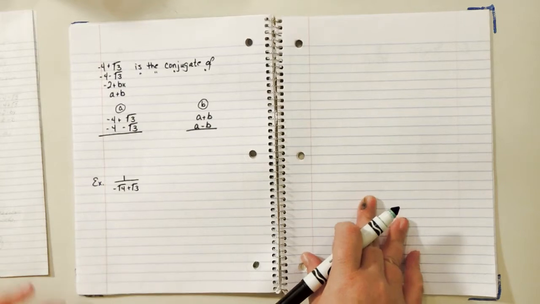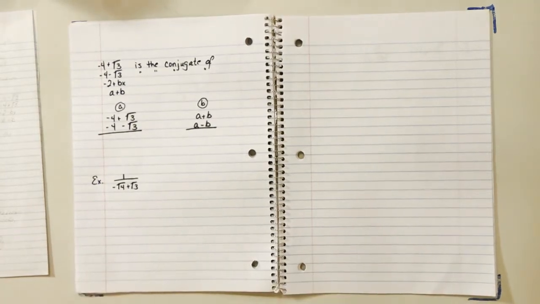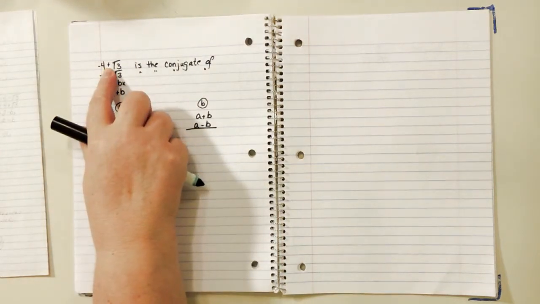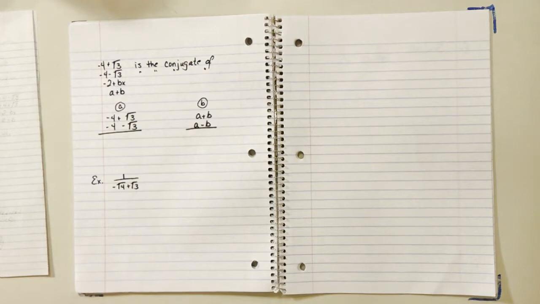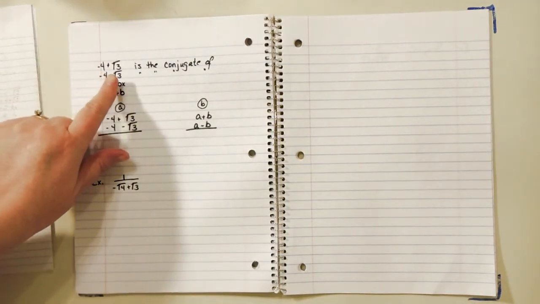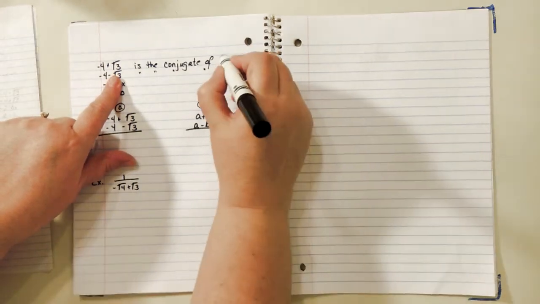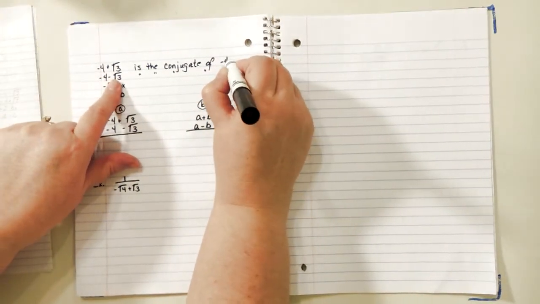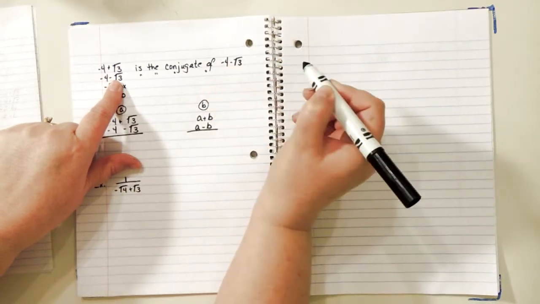When a pair of two-part expressions are the same in all respects except that the signs in the middle are opposites, we say that each expression is the conjugate of the other one. So negative 4 plus the square root of 3 is the conjugate of negative 4 minus the square root of 3.